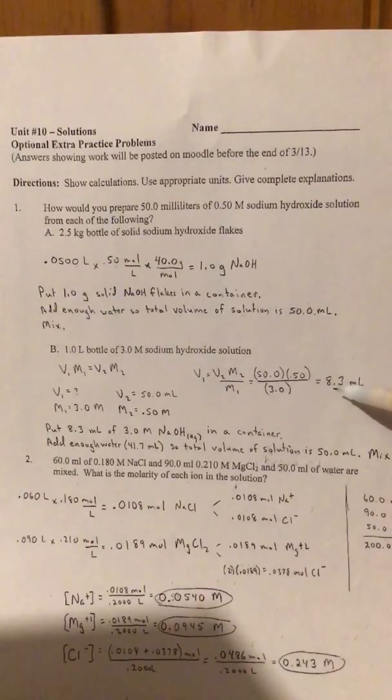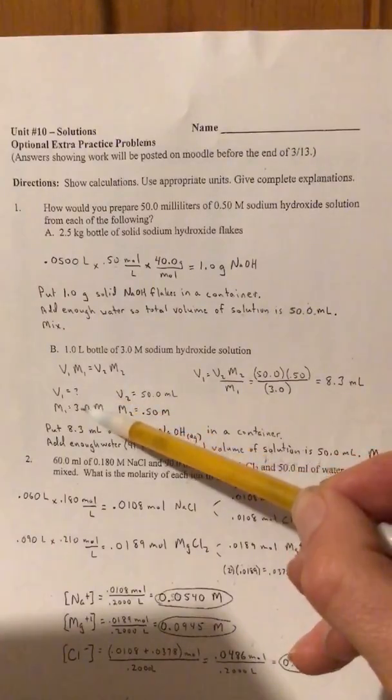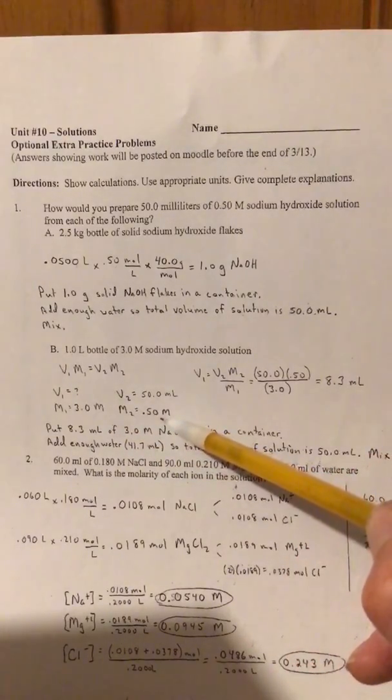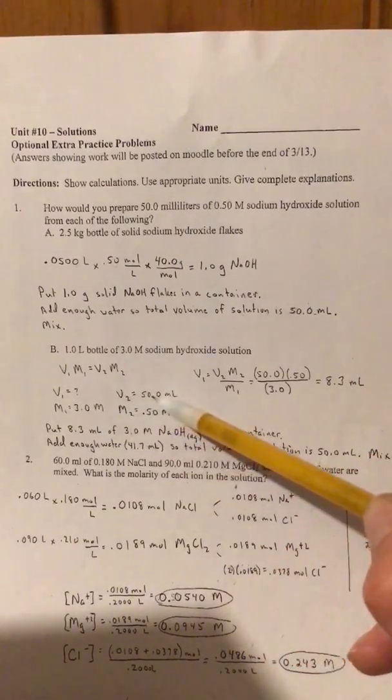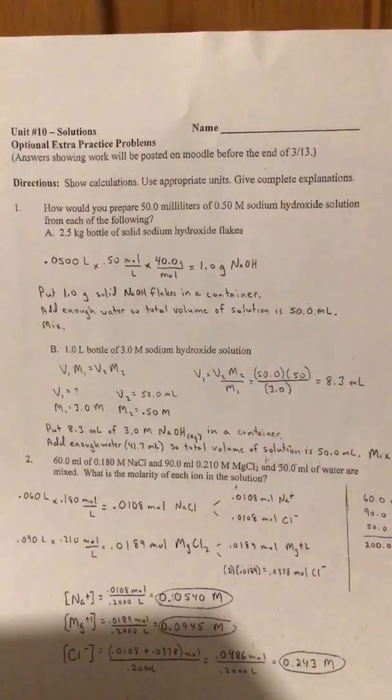Let's see if that makes sense. If I have 8.3 milliliters of the 3 molar, and then I dilute it down by adding water, I'm going to end up with a lower molarity because I added a bunch of water to get up to 50. So what's the answer for the solution prep part? It is put 8.3 milliliters of 3 molar NaOH in a container and add enough water so that the total volume of the solution is 50 milliliters, and then you'd want to mix that.